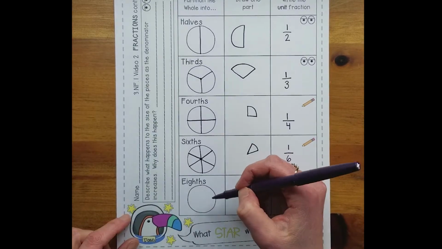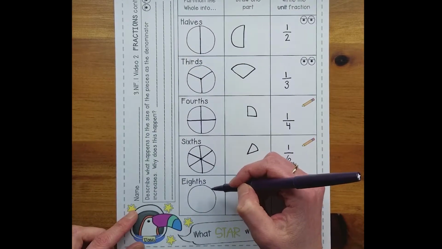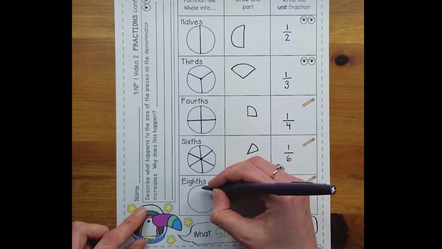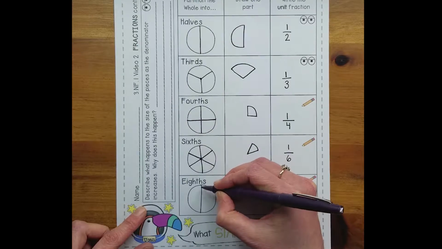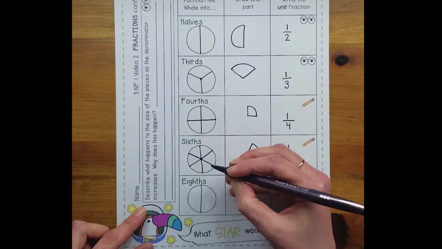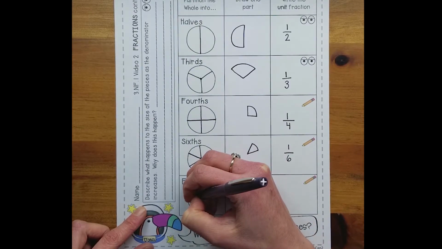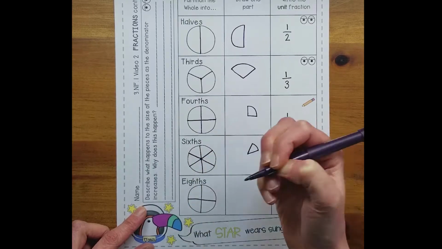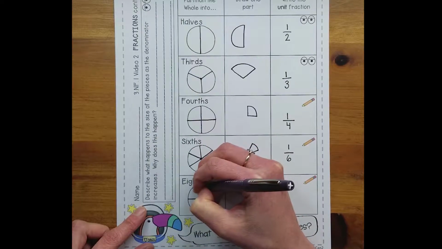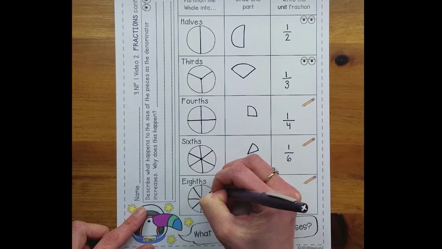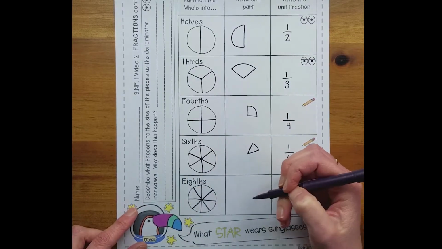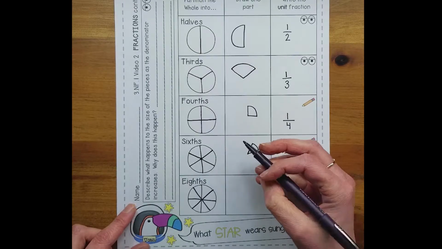This last whole I'm going to partition into 8ths. I can do that a lot like I did the 4ths. I can do a straight line dividing my whole vertically, then a line that divides it horizontally. Then I'm just going to break each of those 4ths in half. Now I've got 8 equal parts.